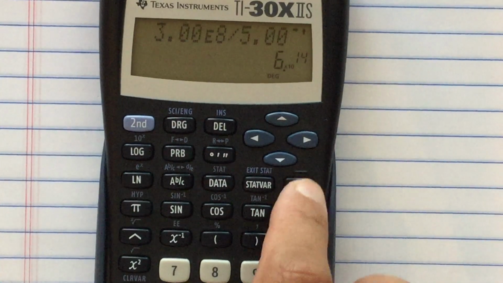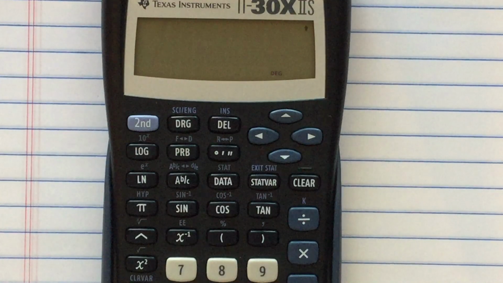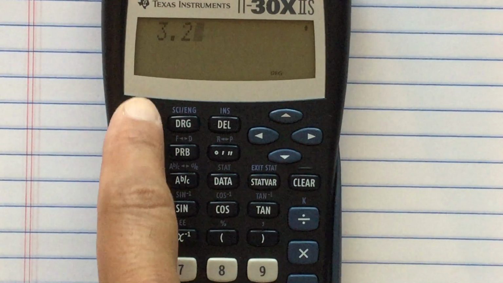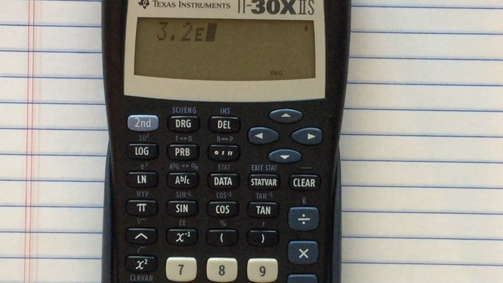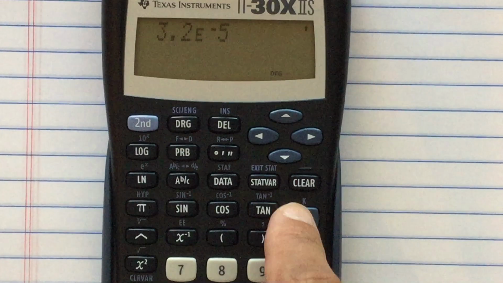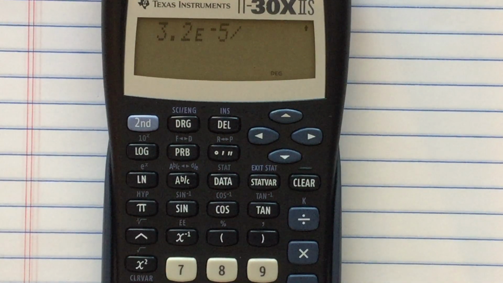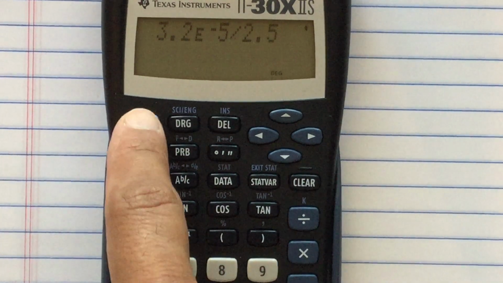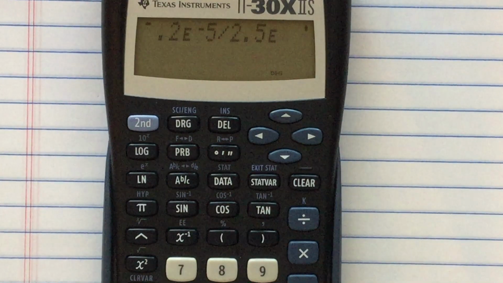So for example, let me give you one more example. Let's just say 3.2 times 10 raised to the negative 5 divided by 2.5 times 10 to the negative 7.